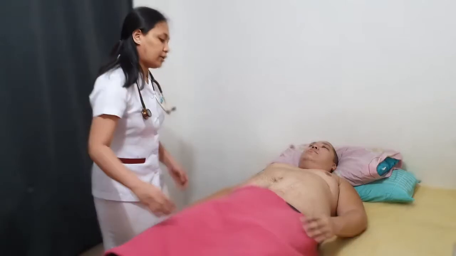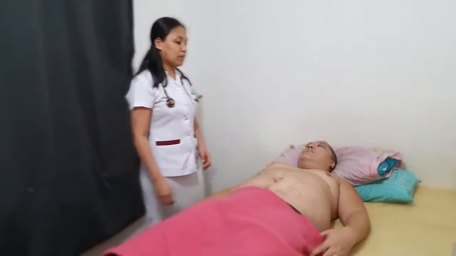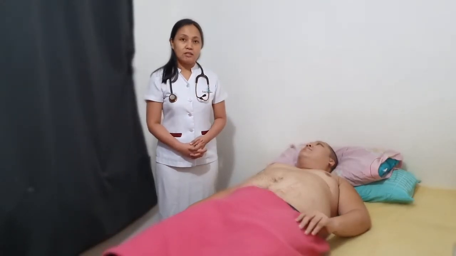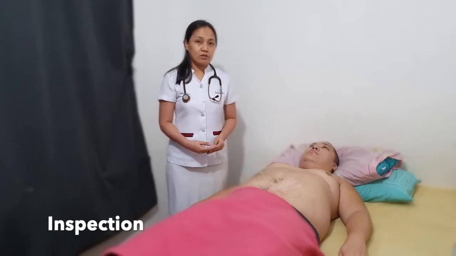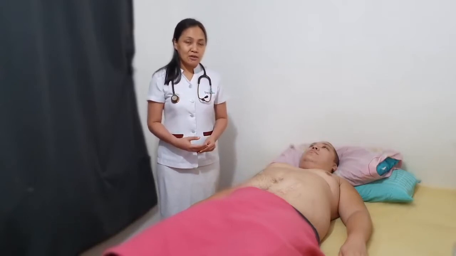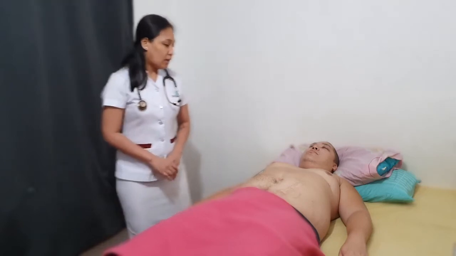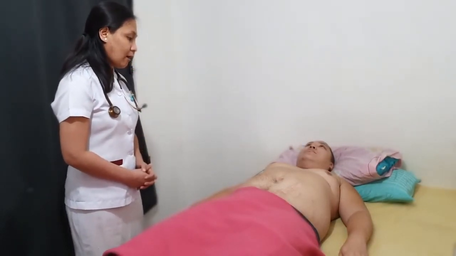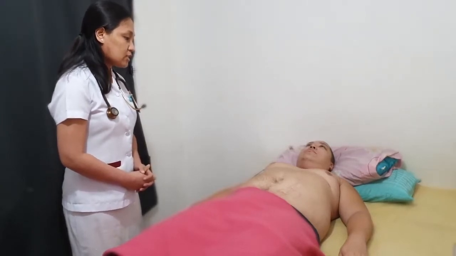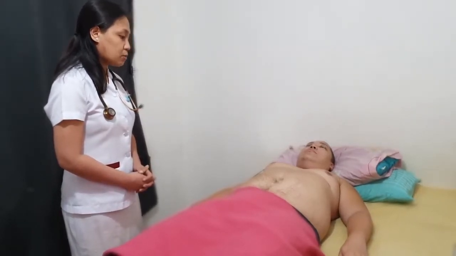Okay, so we can start with inspection. With inspection, what we have to check is his skin, his umbilical area, and any peristalsis or pulsation on his abdominal area. As we can see here, Chucky has surgical scars and also stretch marks.